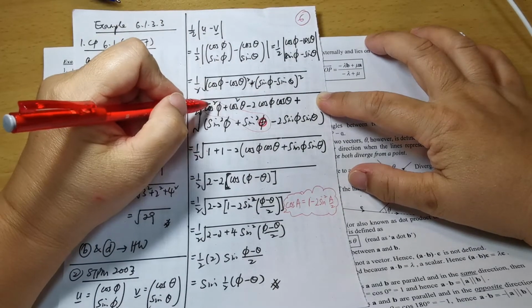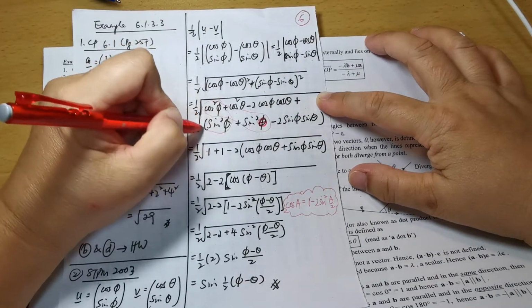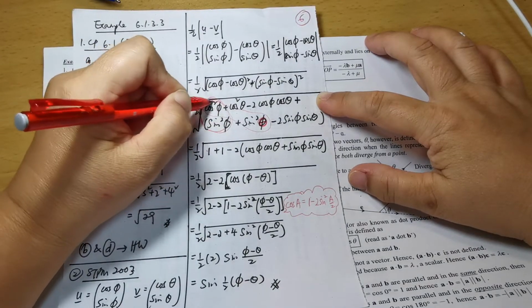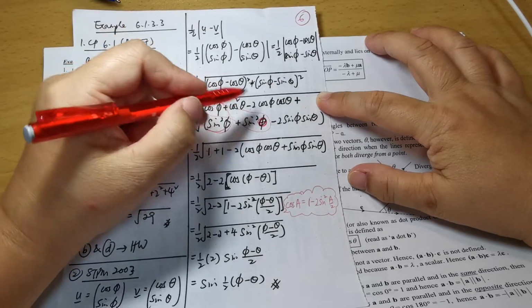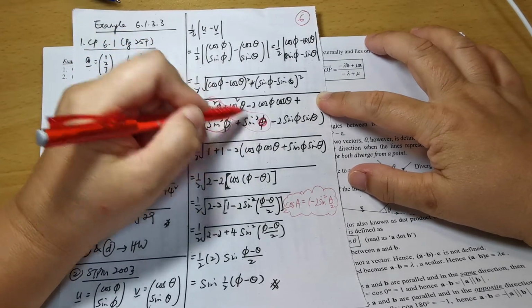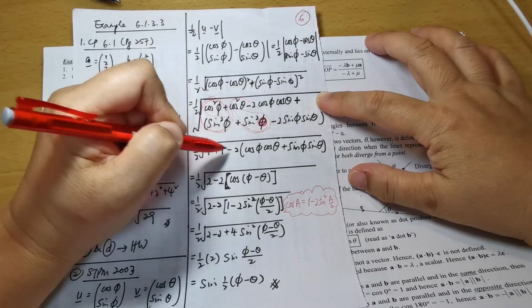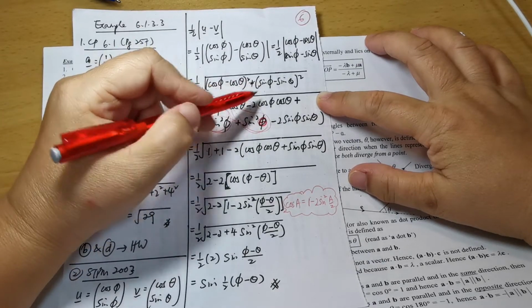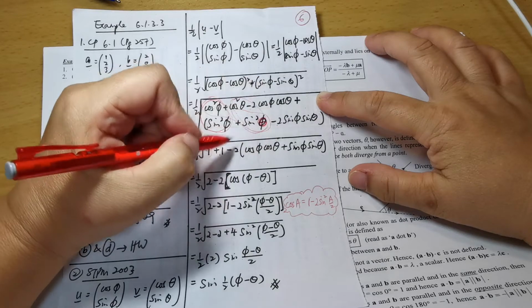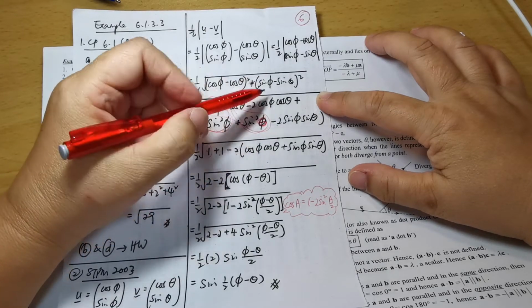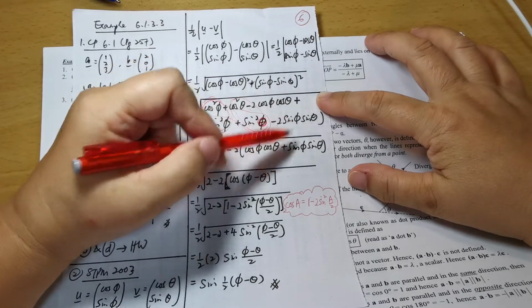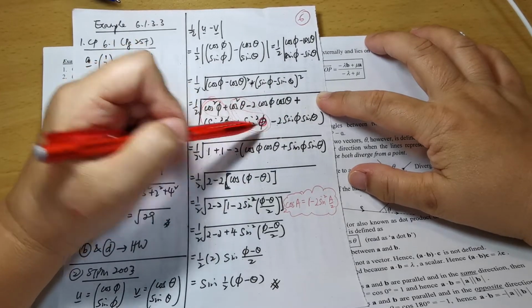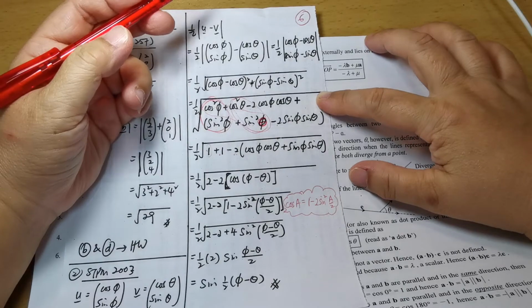Okay, so cos squared rho plus sine squared rho, this one. Cos squared plus sine squared is 1, no? Alright, then cos squared theta plus sine squared theta, 1 also. Alright, so this one minus 2, this one also minus 2. So I factorize out minus 2. So it becomes cos rho cos theta plus sine rho sine theta. Because I factorized out minus 2 already, so here is plus.